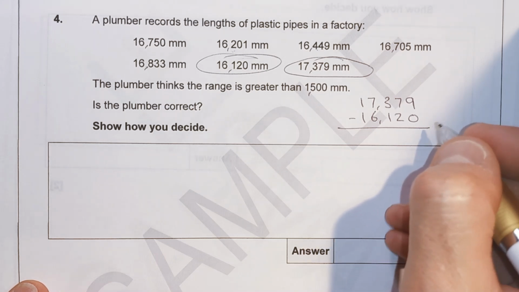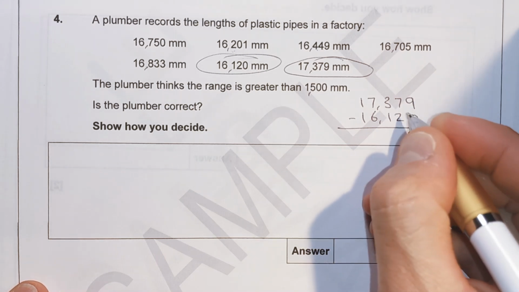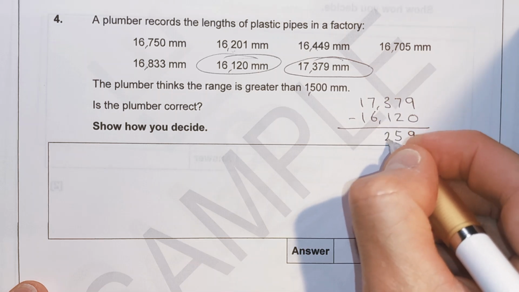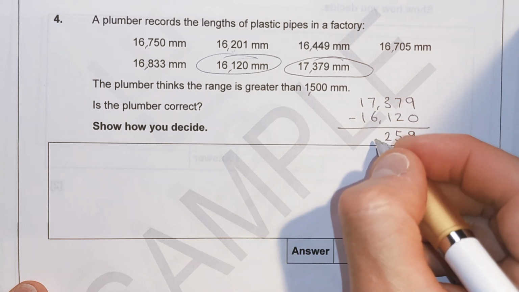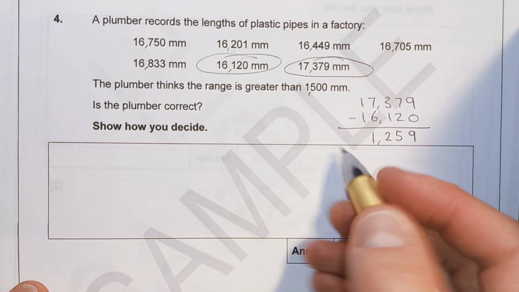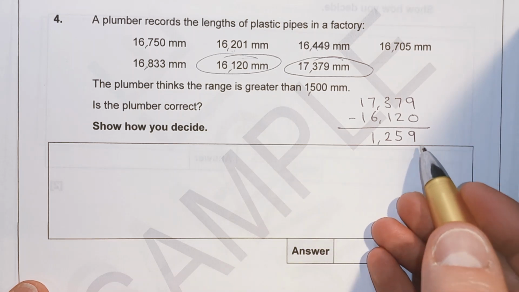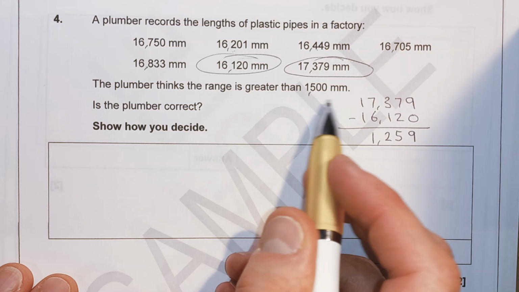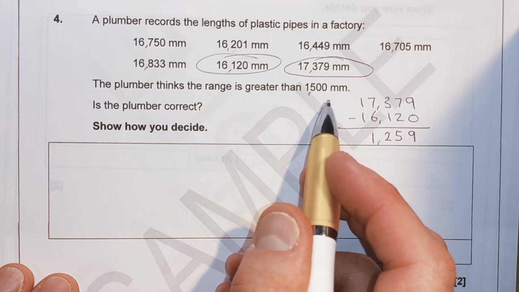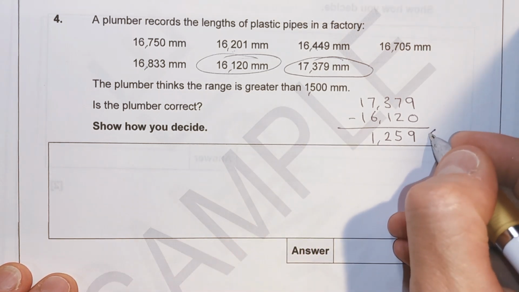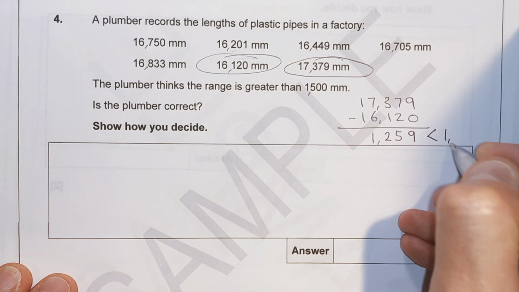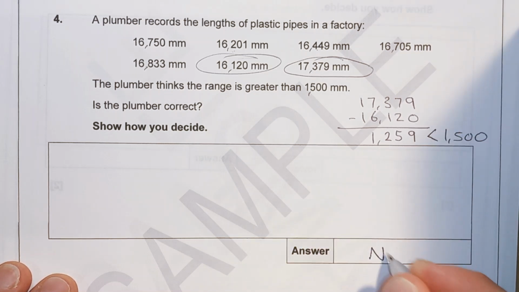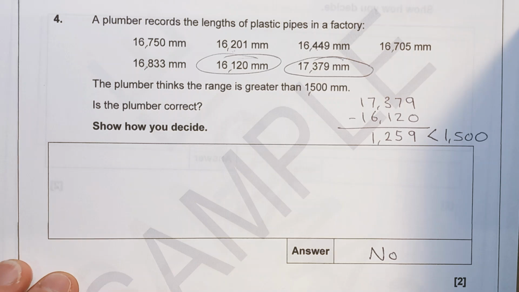So we've got 9 minus 0, which is still 9. 7 minus 2, which is 5. 3 minus 1 is 2. 7 minus 6 is 1. And 1 minus 1 is nothing. So we've got 1,259. The plumber thinks the range is greater than 1,500 millimetres. Well, no, 1,259 is less than 1,500. So is the plumber correct? No.